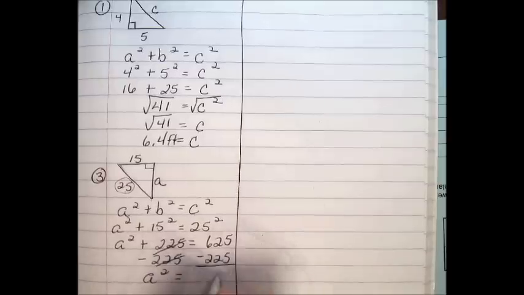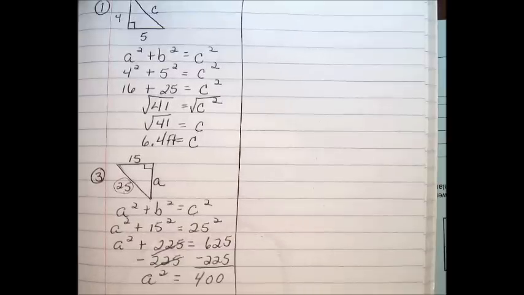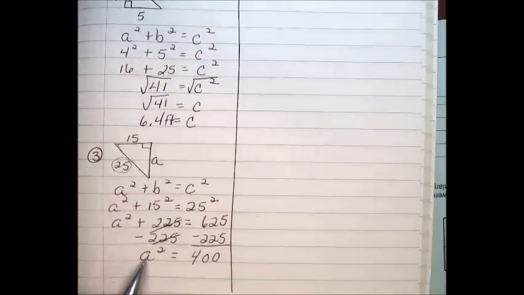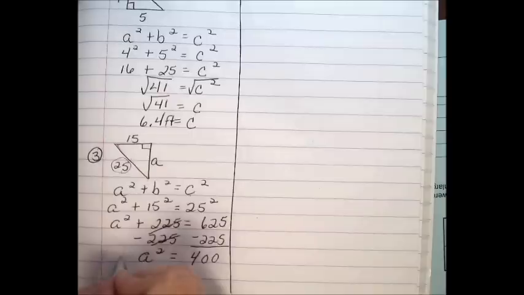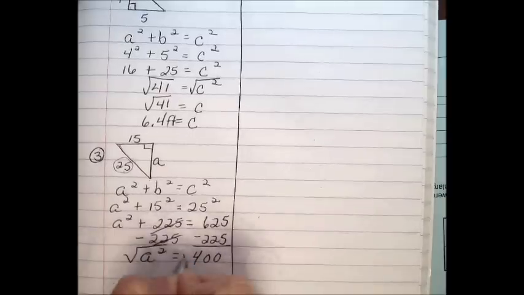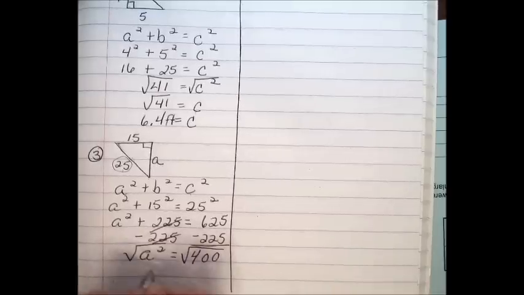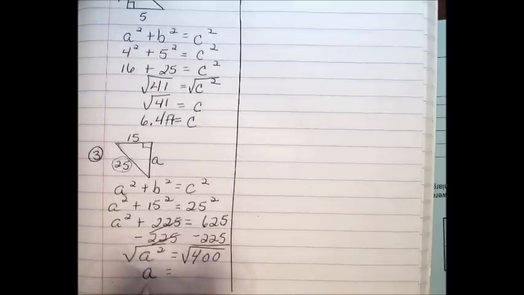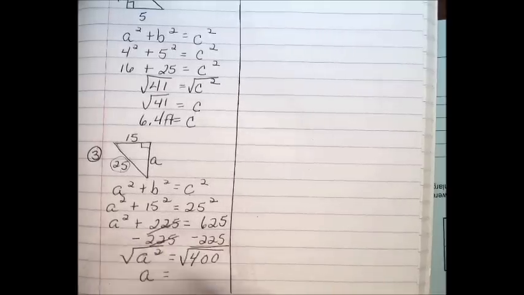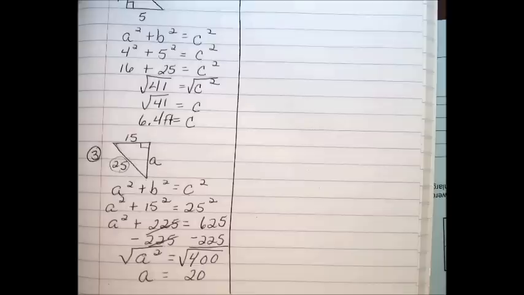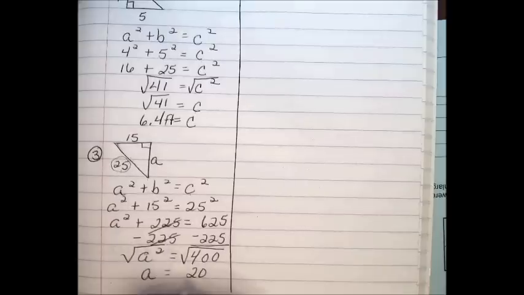Now I don't want to know what A squared equals. I want to know what just A equals. So I'm going to take the square root of both sides. The square root of A squared, that's A, because A times A equals A squared. The square root of 400 is 20. It comes out nice and evenly, because 20 times 20 is 400. So my answer should be 20 inches.